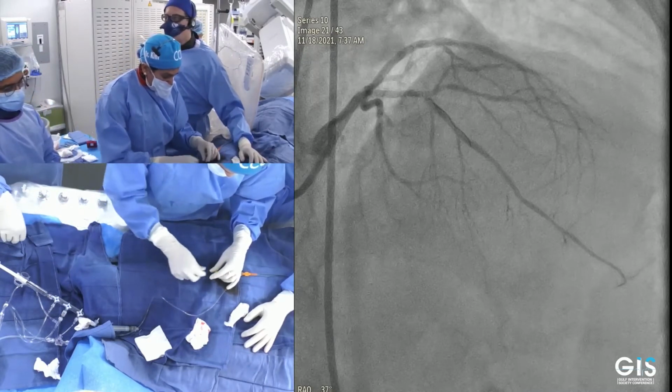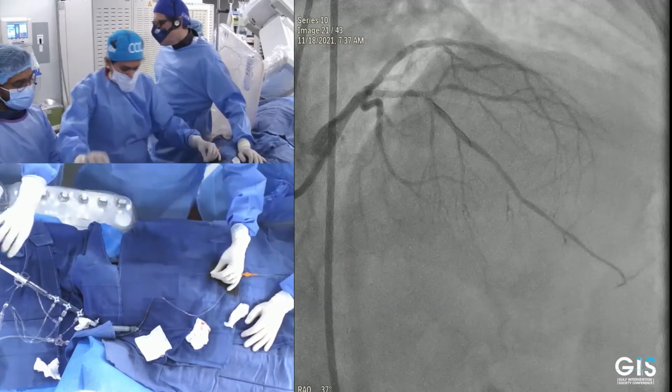Yeah, pretty much. With the orbital, you have to be very careful with proximal tortuosity.